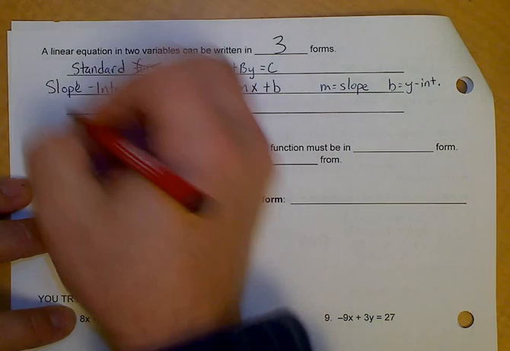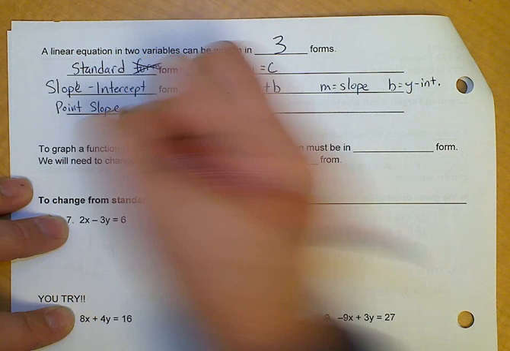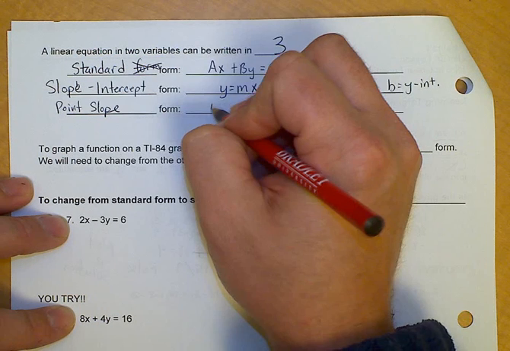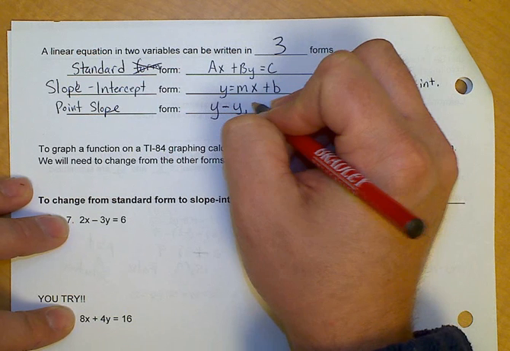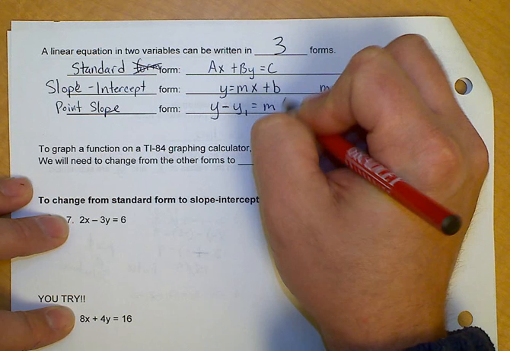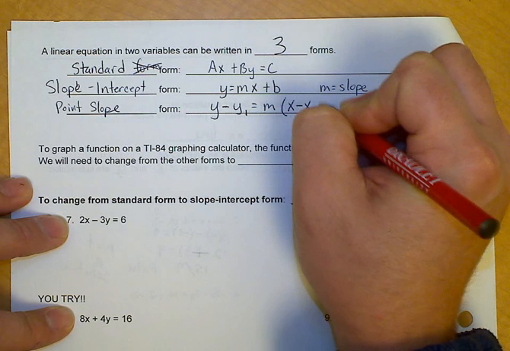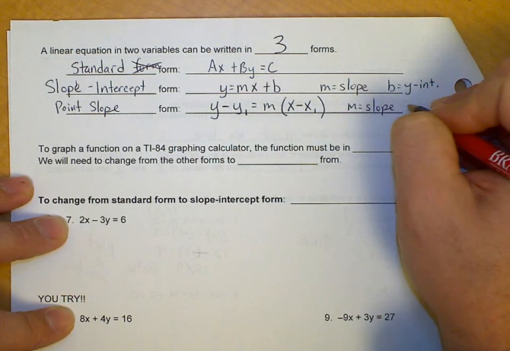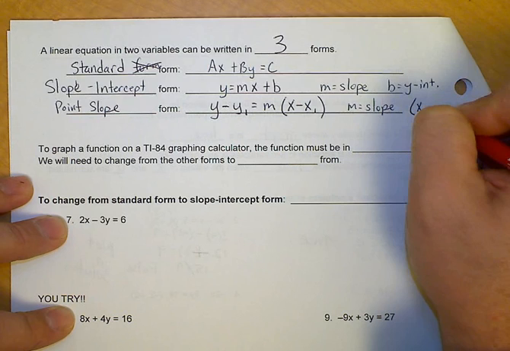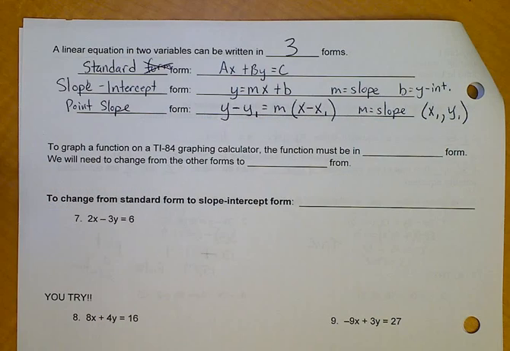Okay, and point slope form is y minus y1 equals m times x minus x1. Okay, again, m is always known as our slope, and x1 comma y1 is our ordered pair. Okay, just giving you that for now. We just need to know that that's what these forms look like.